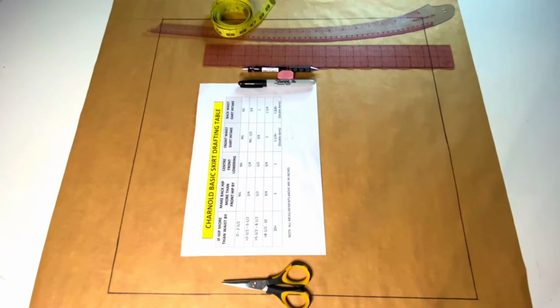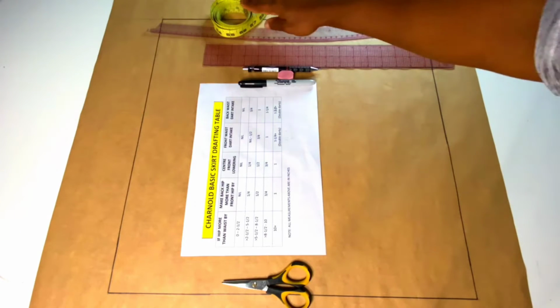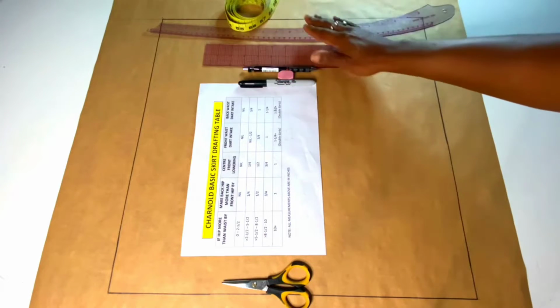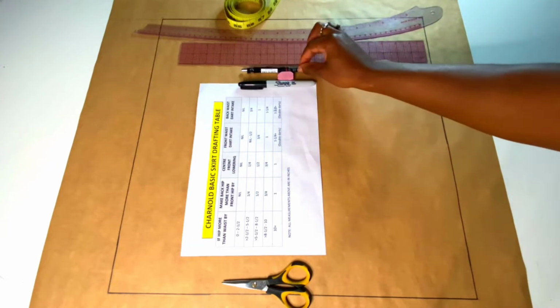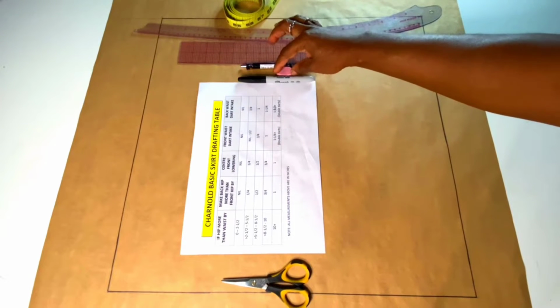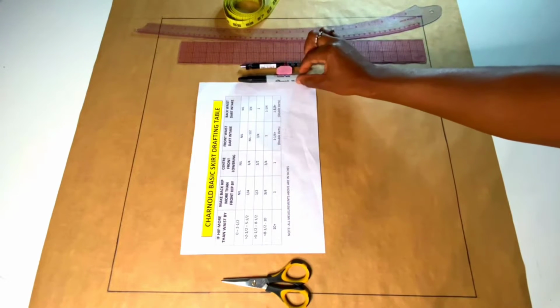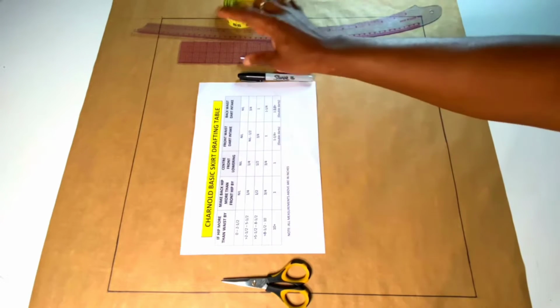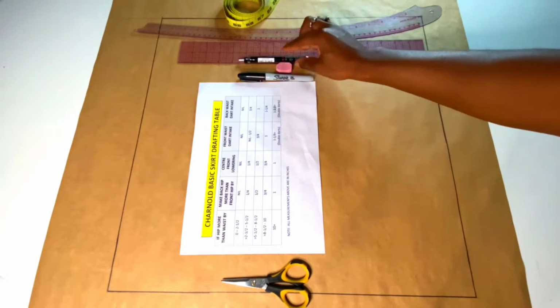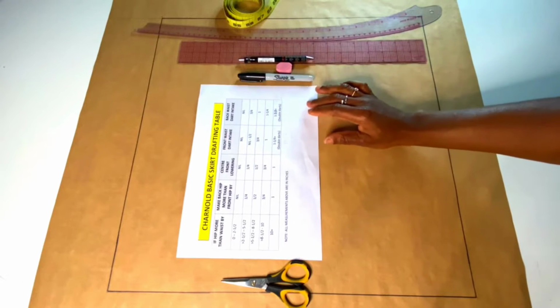The items I need for drafting the skirt block are my measuring tape, my hip curve ruler, my straight ruler, a pencil, an eraser in case I need to erase anything, and a marker pen. I'll be using this to go over it just so you can see it more clearly, but I advise that you use a pencil when drafting yours.